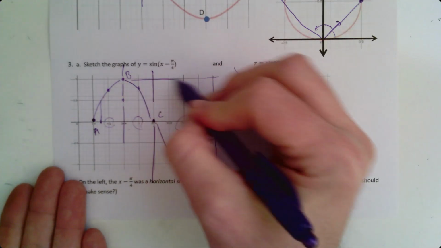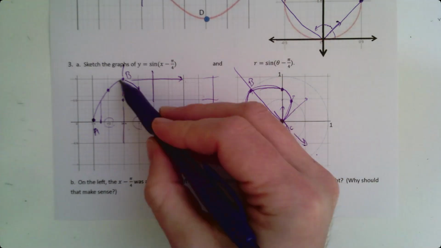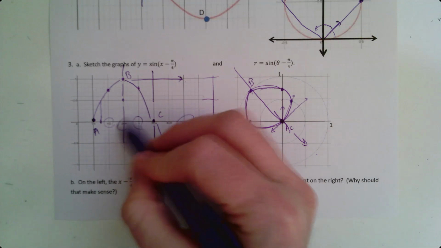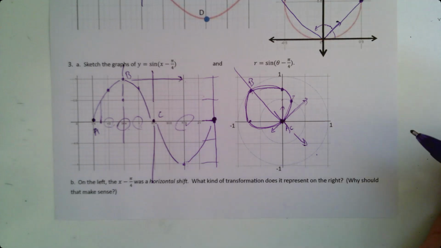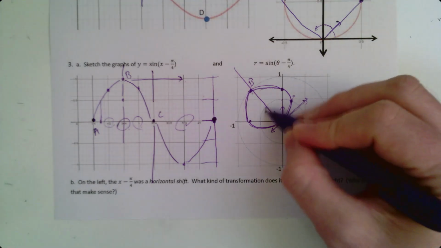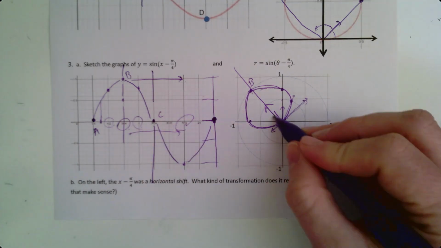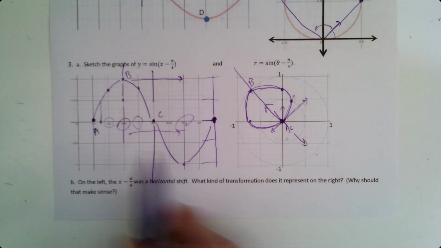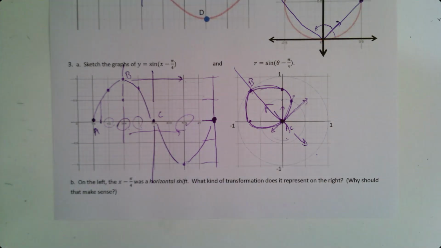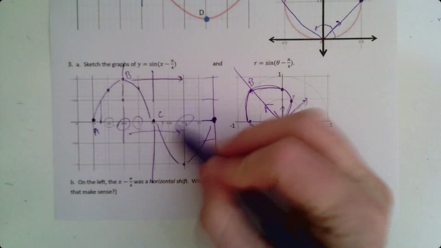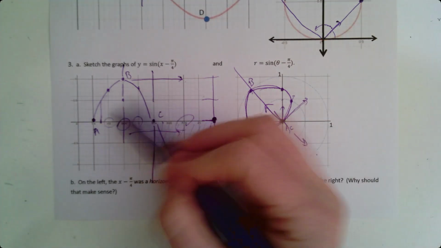And if you think about it, this point is a 180 degree rotation from that point. I know because I went from 3 pi over 4, which is here, and I rotated all the way around to 7 pi over 4, which is that way. So you can see the 180 degree rotation. So shifting horizontally here is sort of like rotating there. So this entire section is a 180 degree rotation from this section.